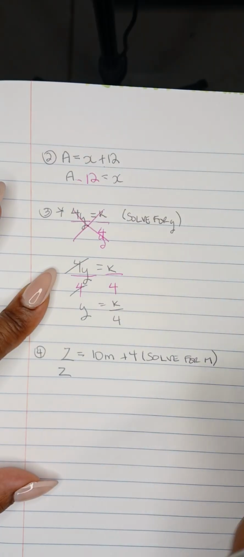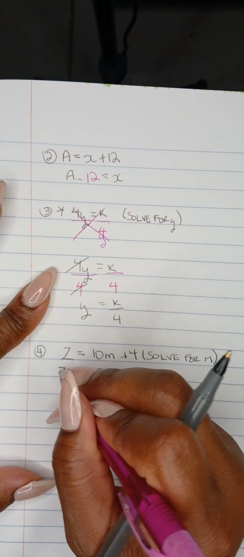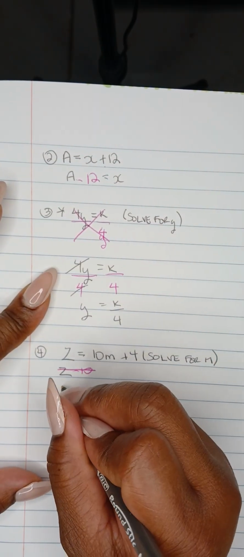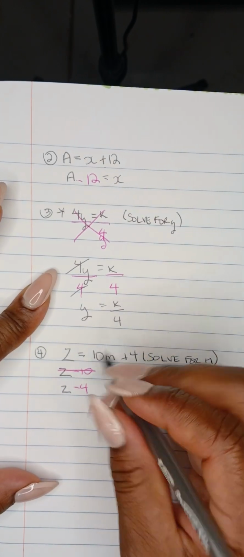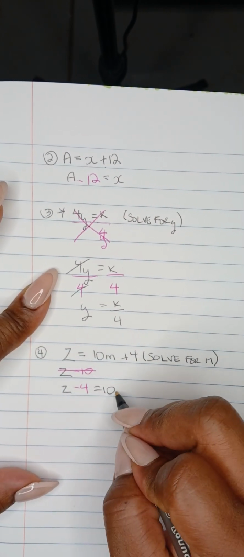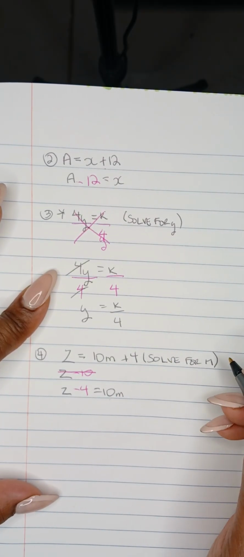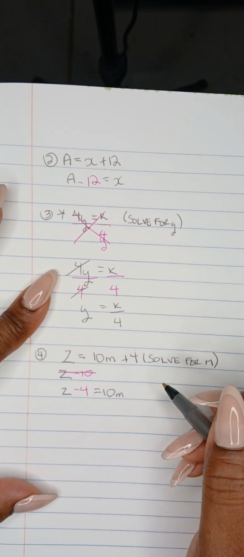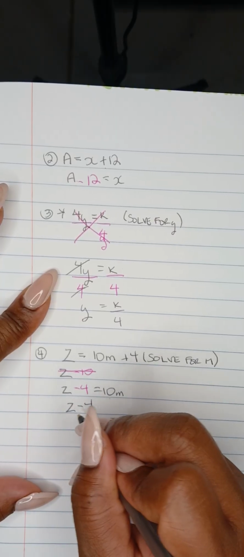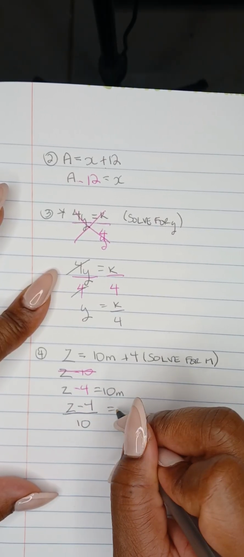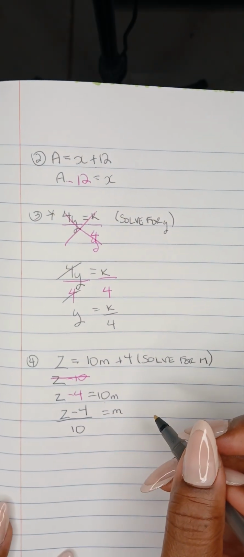So z minus 4 is equal to 10m. We still have this 10 here. So we're going to divide both sides by 10 to isolate the m by itself. And so we end up with z minus 4 over 10 is equal to m. Okay, so very simple, very straightforward.